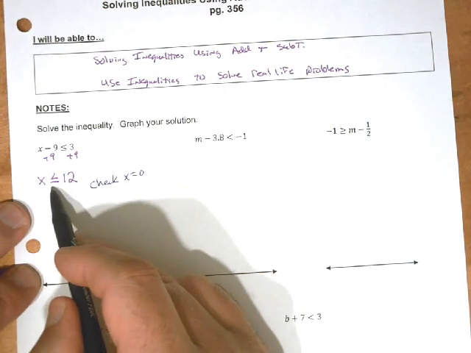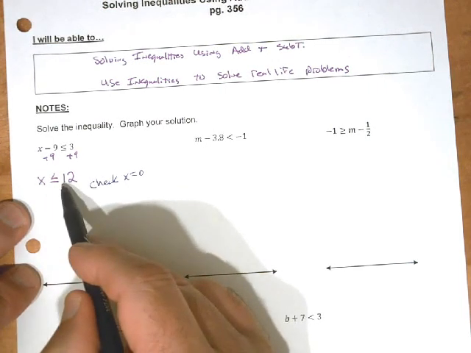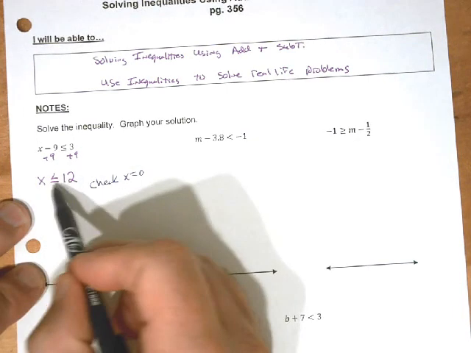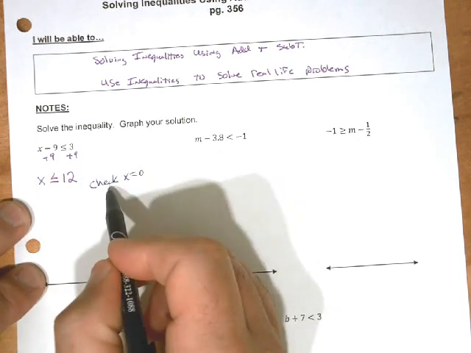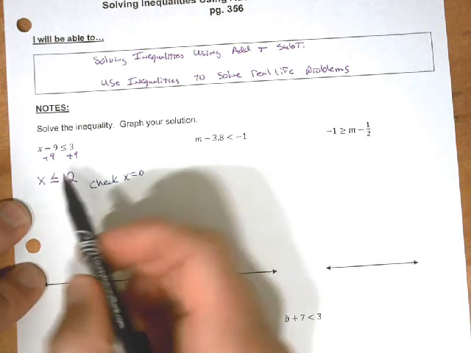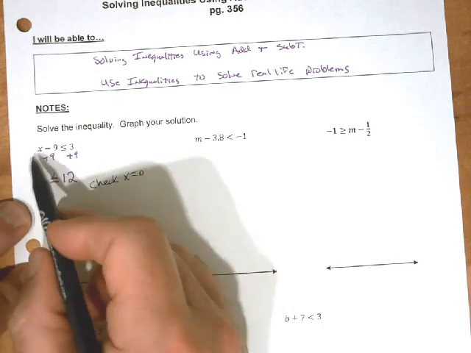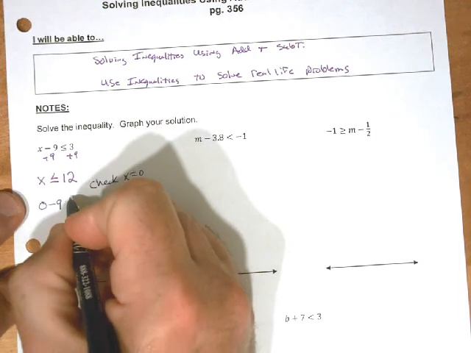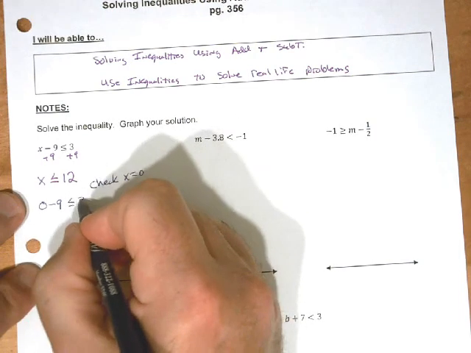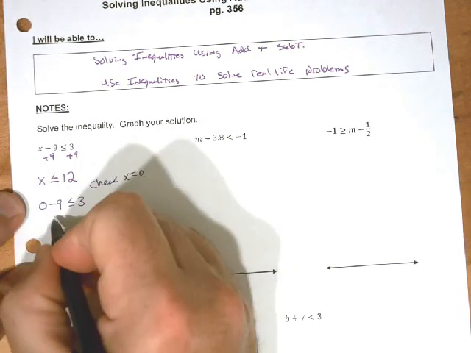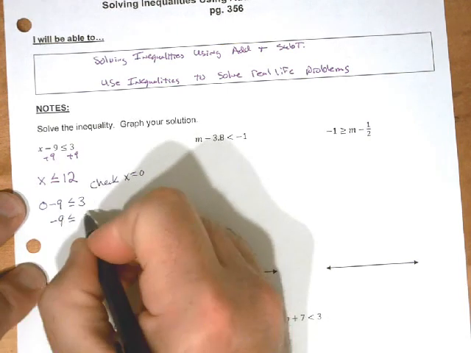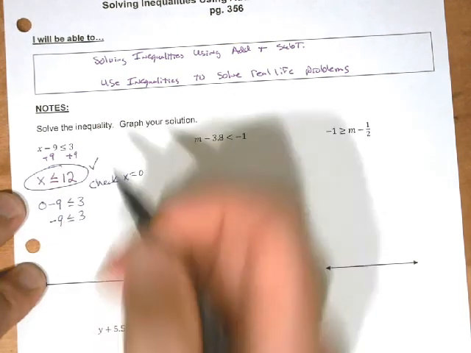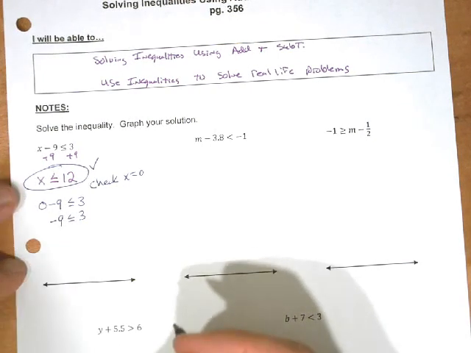And again, with the equal sign here, 12 should work as well. If we put in something like 24, that's going to fail. So if x was 0, I put my 0 in there: 0 minus 9 has to be less than or equal to 3. Cleaning it up, minus 9 is less than or equal to 3. So I know for a fact that answer is correct.